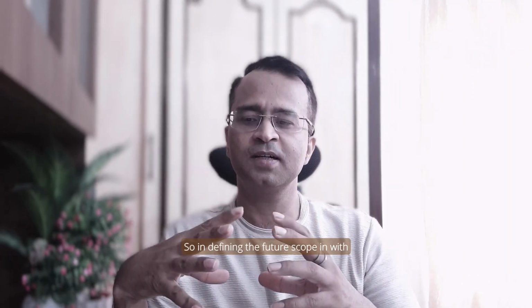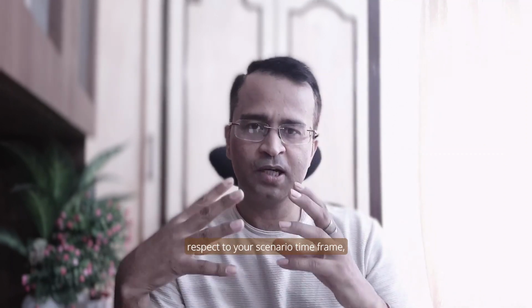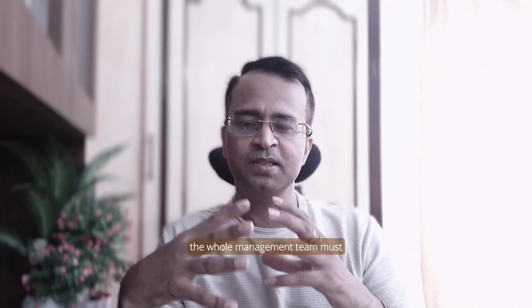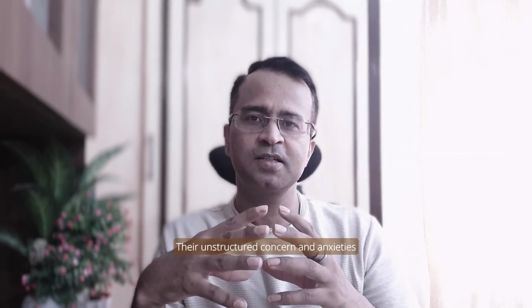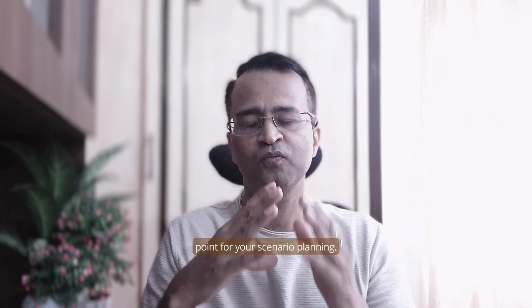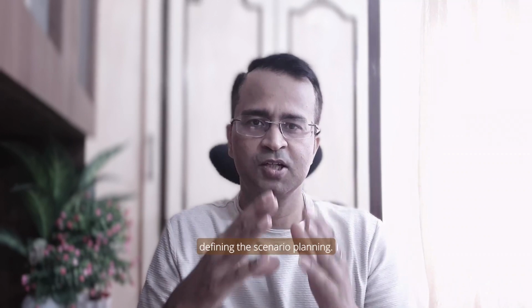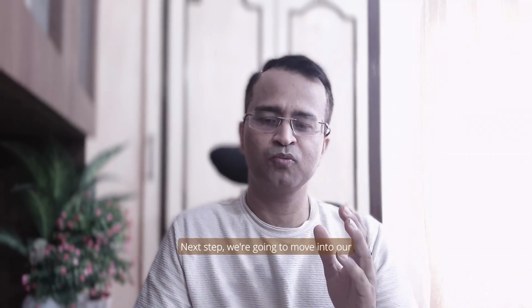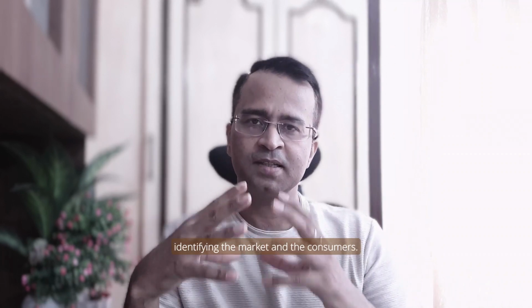So in defining the future scope with respect to your scenario time frame, the whole management team must participate in this part of the process. Their unstructured concerns and anxieties are often a good starting point for your scenario planning. So this is our first step in defining the scenario planning. Next step, we're going to move into identifying the market and the consumers.